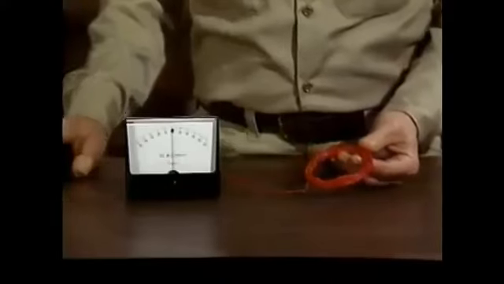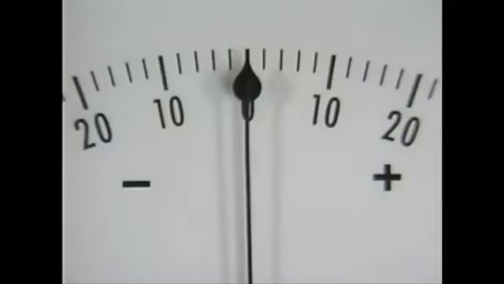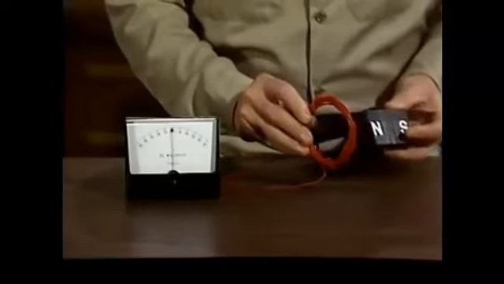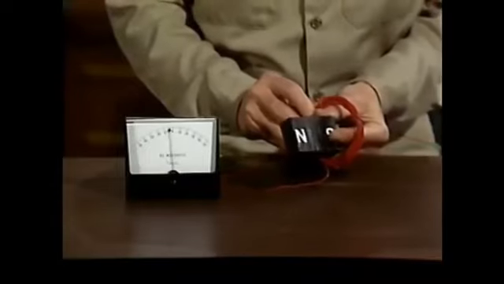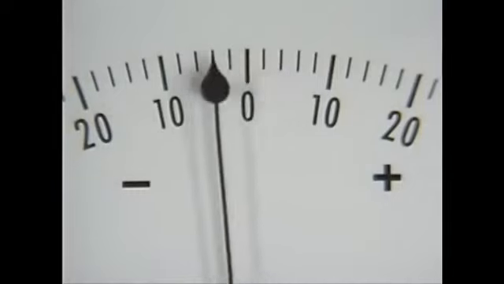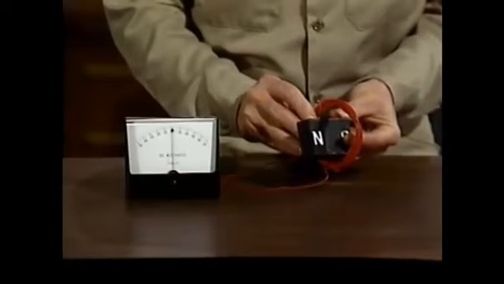The third element necessary to create an electrical potential is relative motion between the conductor and the magnetic field. Let's see what this means. This conductor is a coil of copper wire. It's connected to an electrical sensing device. The pointer on this device will indicate an electrical potential. If we move a magnet through the coil, we'll be able to see the effects on the scale. Notice that as the magnet moves through the coil, the indicator swings alternately between positive and negative. If the motion stops, the indicator moves back to zero.